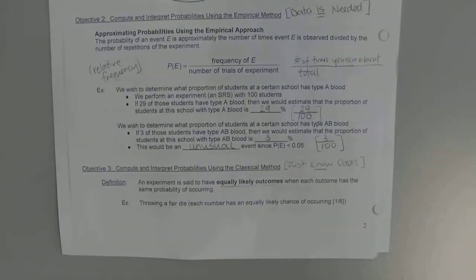So remember how I asked you to flip a coin, what was the probability of getting heads, and you guys told me 50%? Did we actually flip a coin? No. We just know the odds, all right? What about rolling a die? We know we have a 1 out of 6 chance. What about drawing a certain card out of a deck of cards? We know there's 52 cards, 13 of each suit, so forth. All those are classical methods. It's when you don't have to perform the actual thing, you just know the odds, all right?